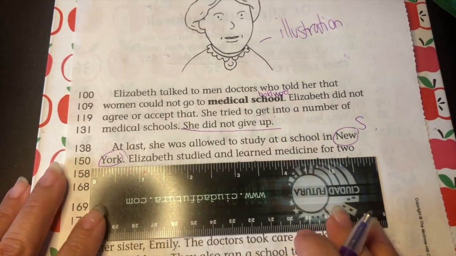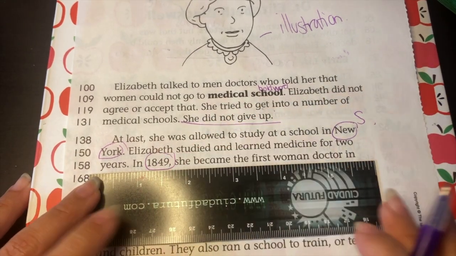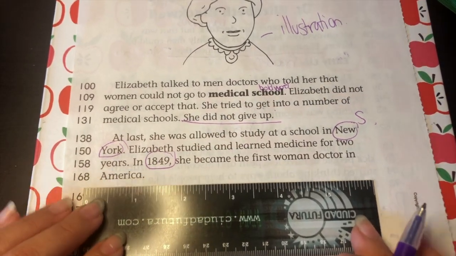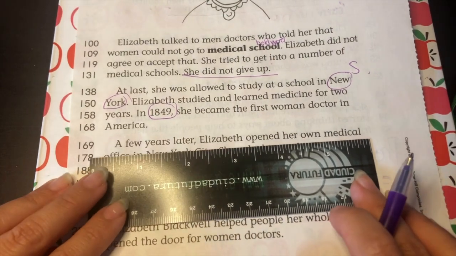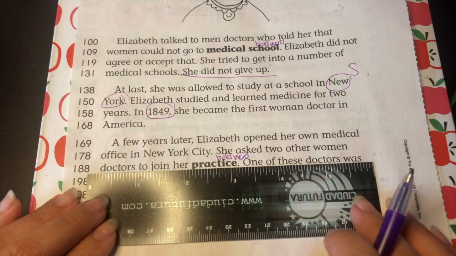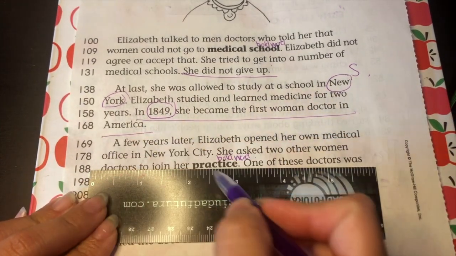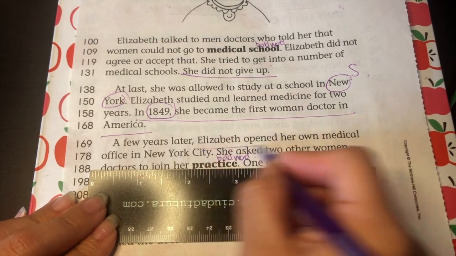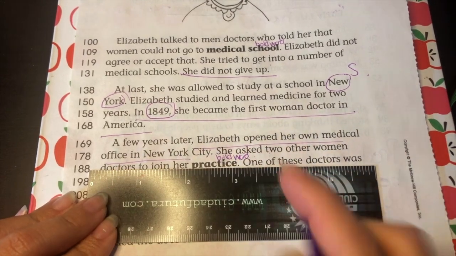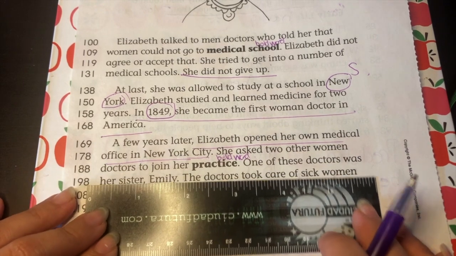Elizabeth studied and learned medicine for 2 years. In 1849, she became the first woman doctor in America. A few years later, Elizabeth opened her own medical office in New York City. Wow. So she became the first woman doctor in America, and then she opened her own medical office in New York City. She asked 2 other women doctors to join her practice.